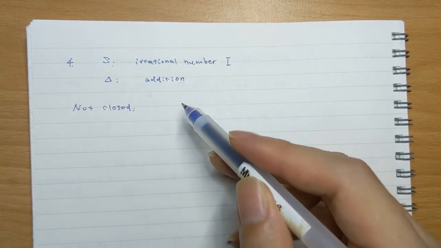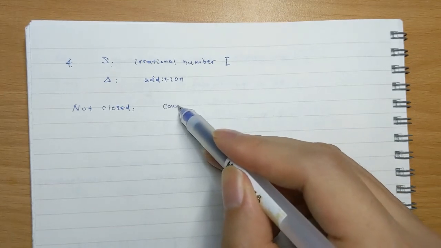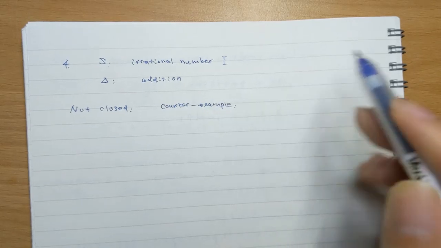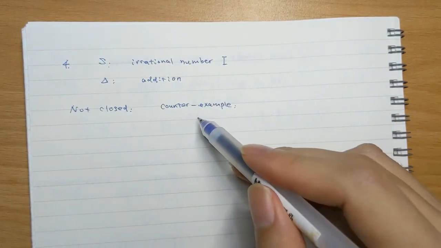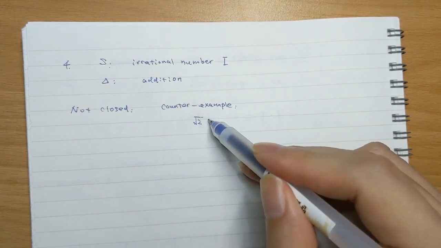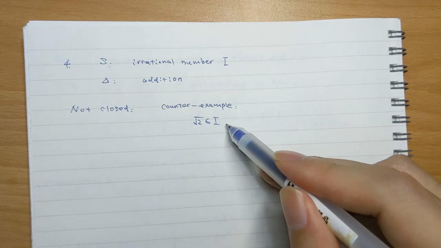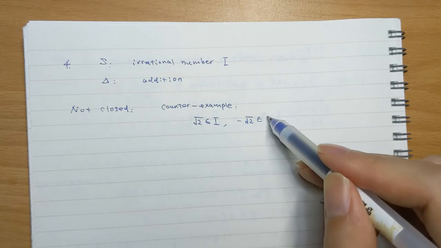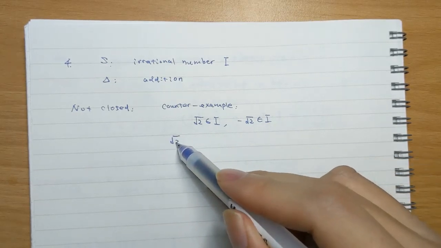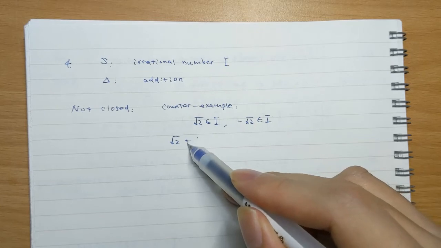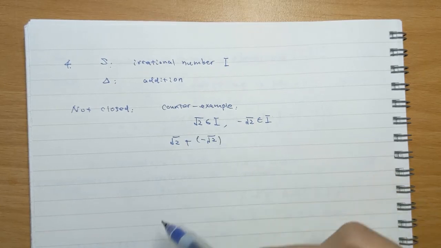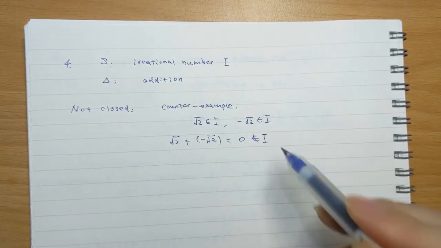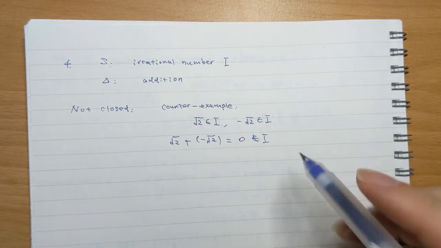We can easily find a counterexample. Say square root of 2 is in I, and minus square root of 2 is in I. However, square root of 2 plus minus square root of 2 is 0. This is definitely not an irrational number.